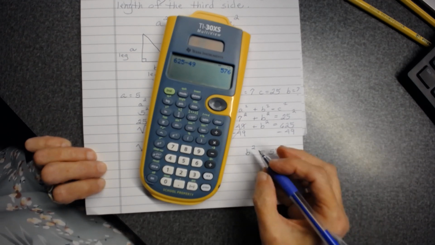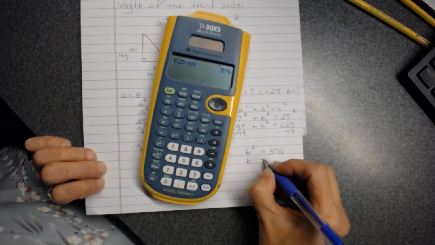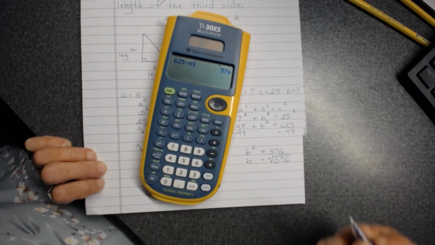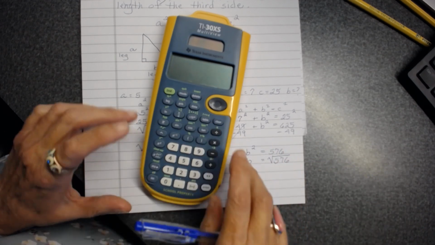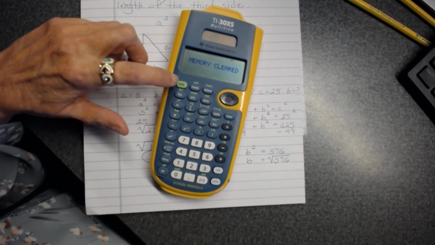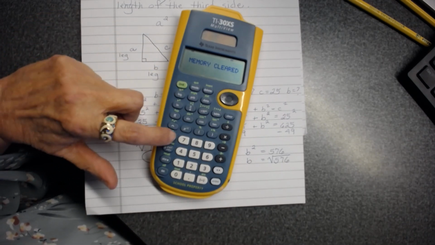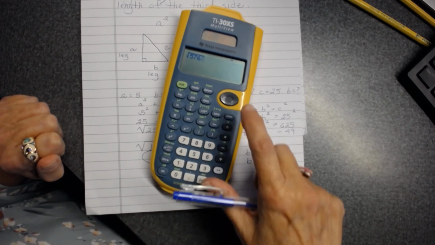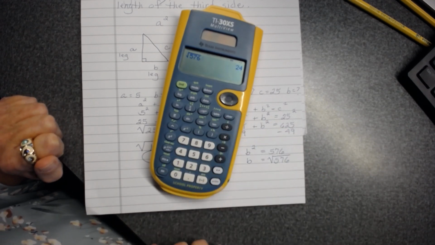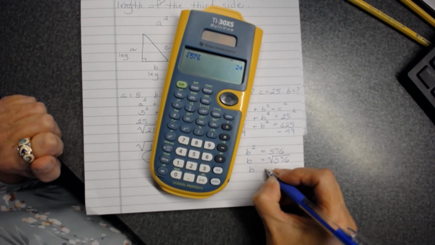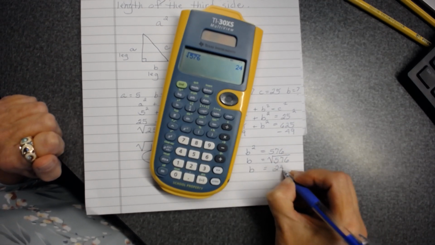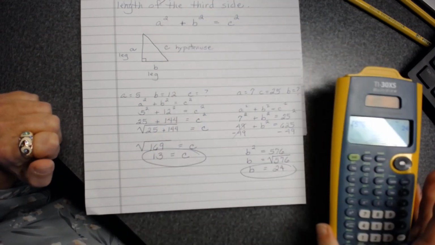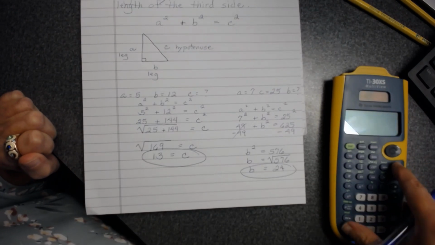So therefore, I have to find the square root of 576. All right, so let's do that on our calculator. Green second key, your little checkbox there, 576. Scroll out of it, hit enter, and B, the length of B is 24. Okay, I hope that was helpful.